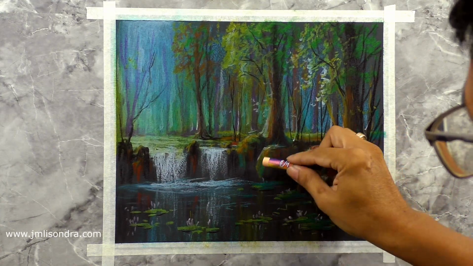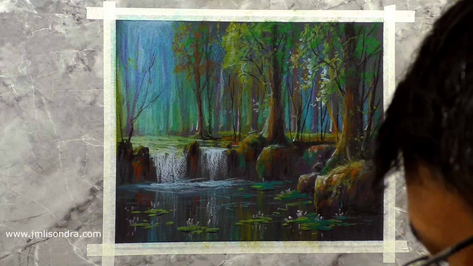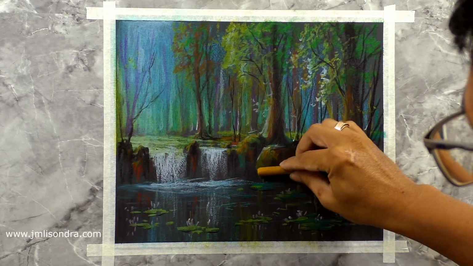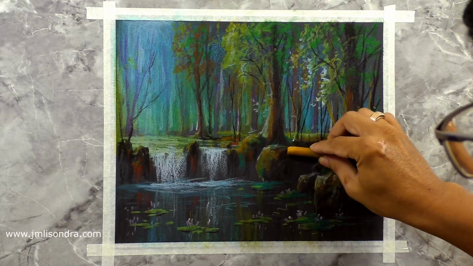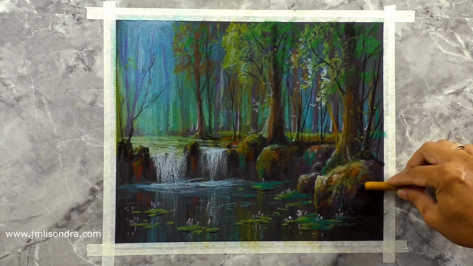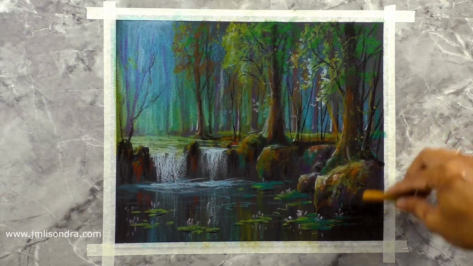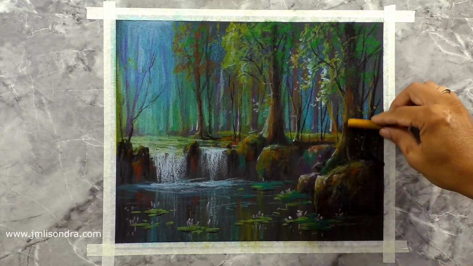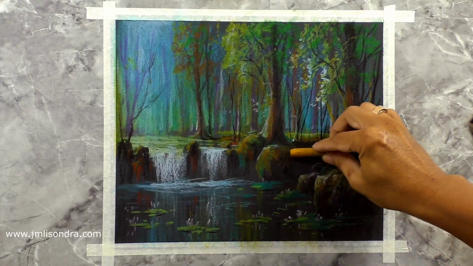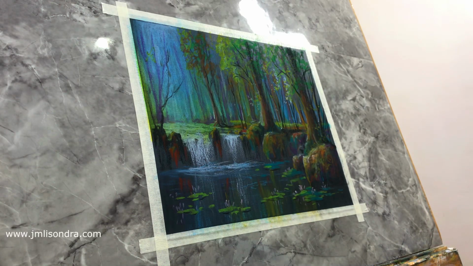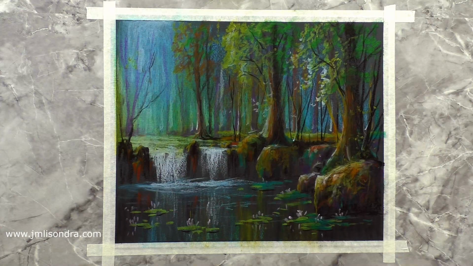not for artists, everyone. And this is an oil pastel. Maybe later on we can also paint using watercolor. Okay, so I am done. So this is how we paint, everyone, using oil pastel.